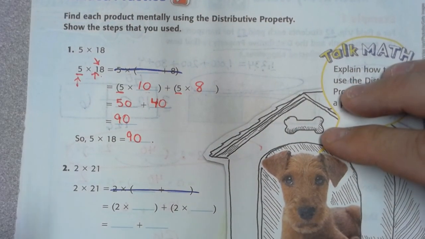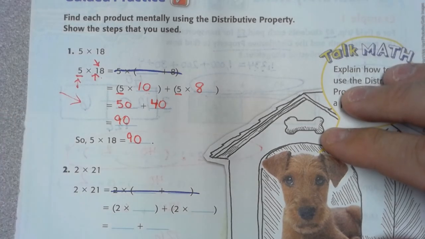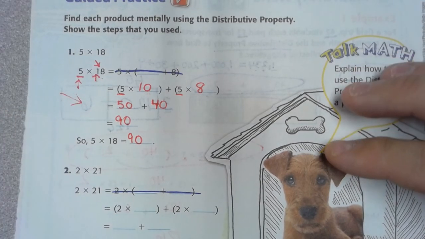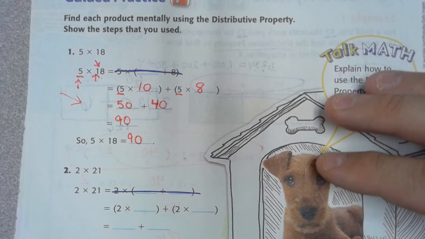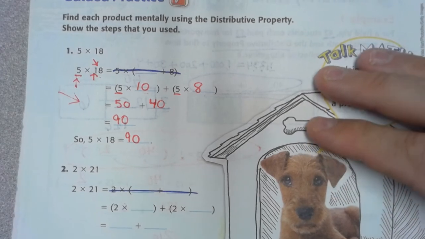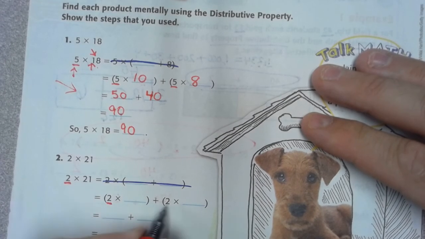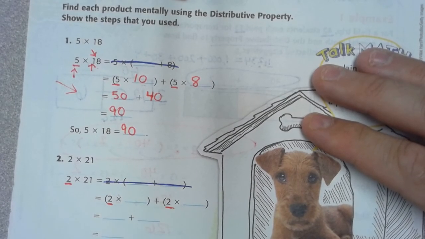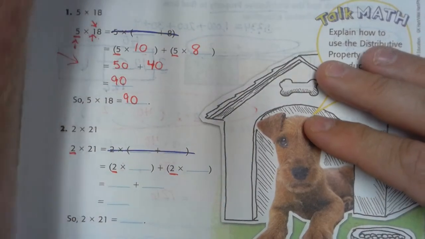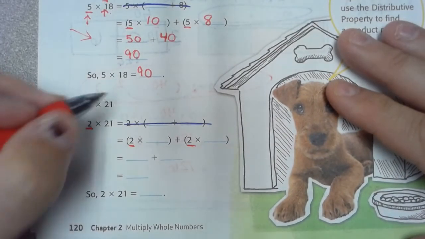Raise your hand if you understand this method right here. Okay, quite a few of you. Okay, let's do this second one here, 2 times 21. So again, Laura, we have our single digit, so we put that as our first number in our owl's eyes.